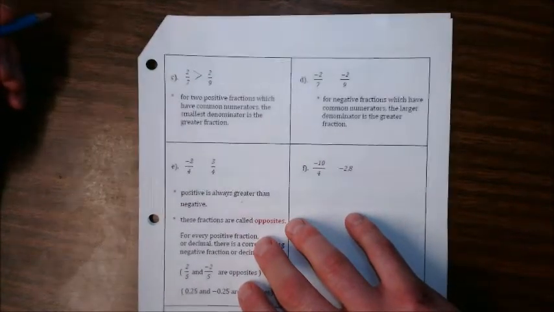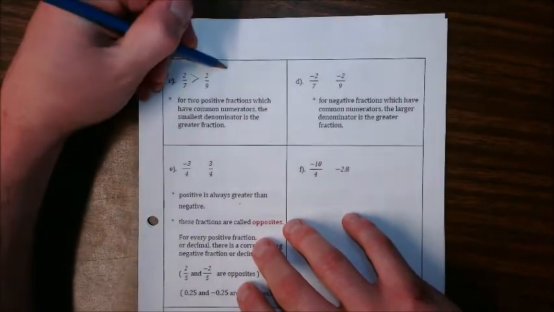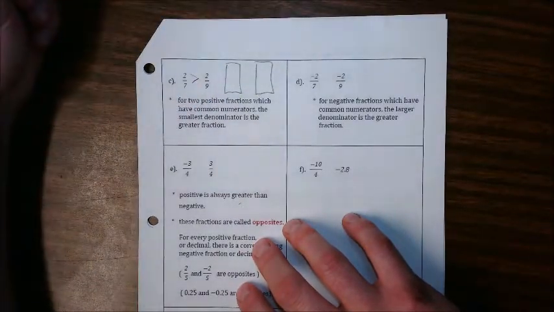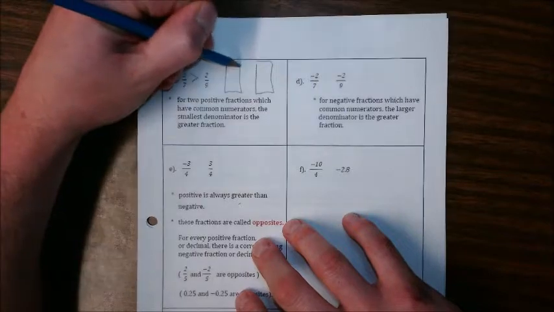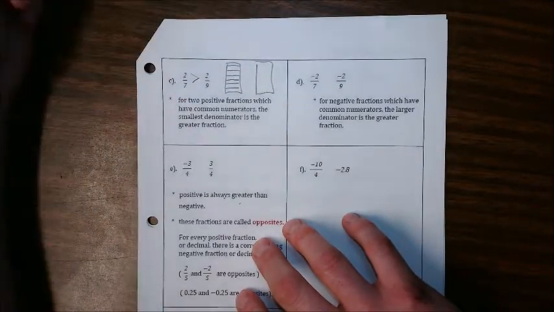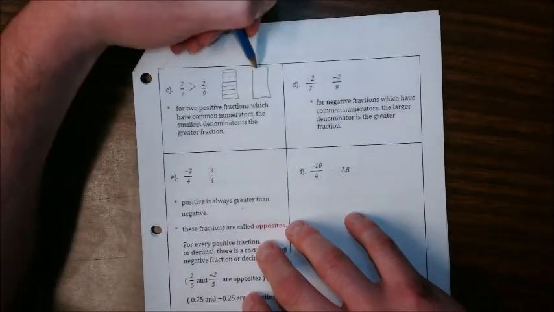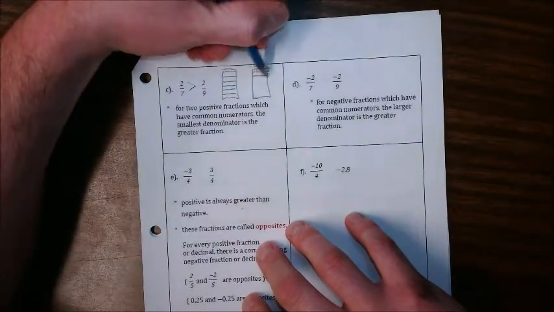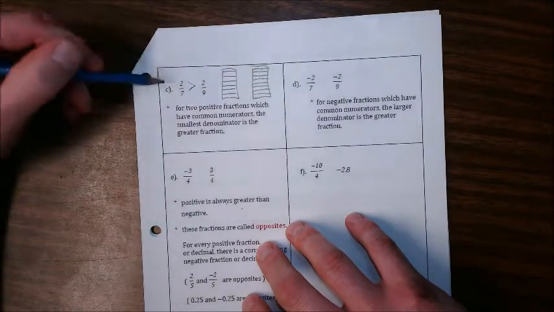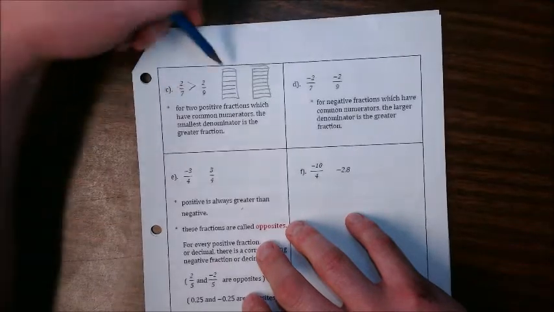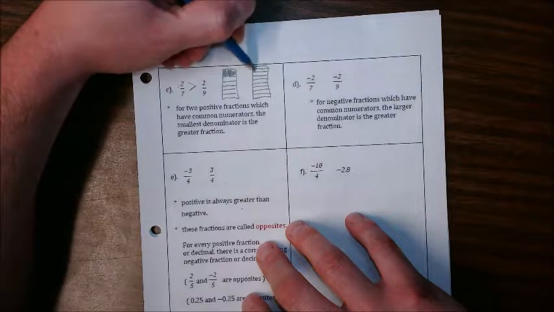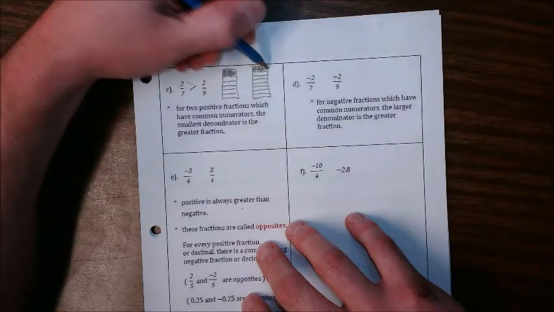Why? Well, let's take two imaginary chocolate bars. One of these chocolate bars has 7 pieces: 1, 2, 3, 4, 5, 6, 7. And let's say the other chocolate bar has 9 pieces: 1, 2, 3, 4, 5, 6, 7, 8, 9. Okay, this one, 2 pieces. Well, 2 pieces of this chocolate bar are bigger than 2 pieces of this chocolate bar.